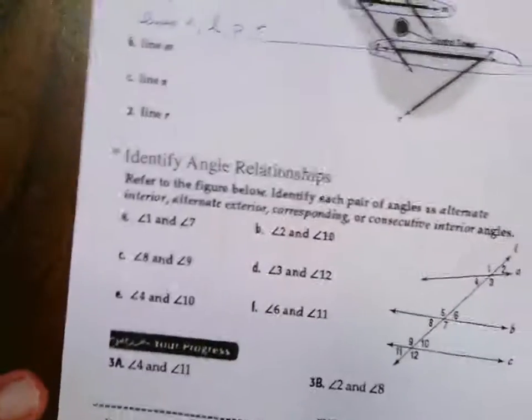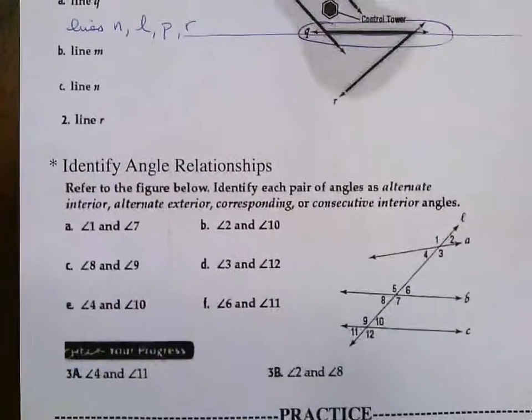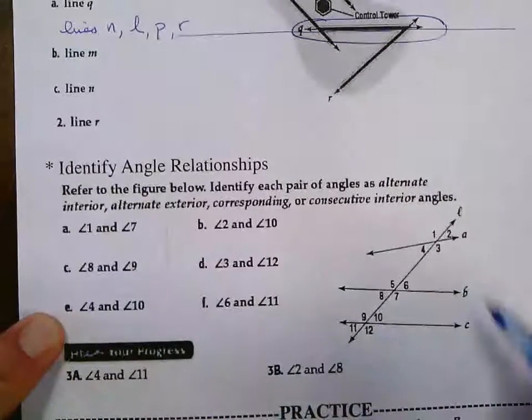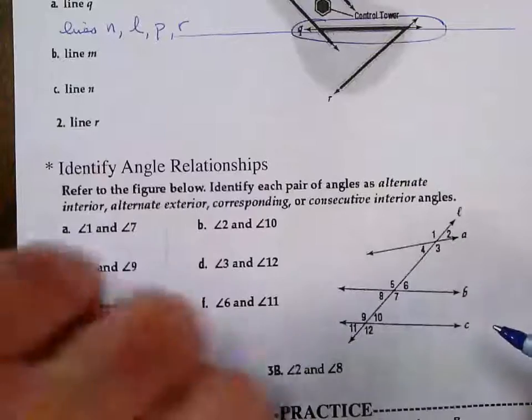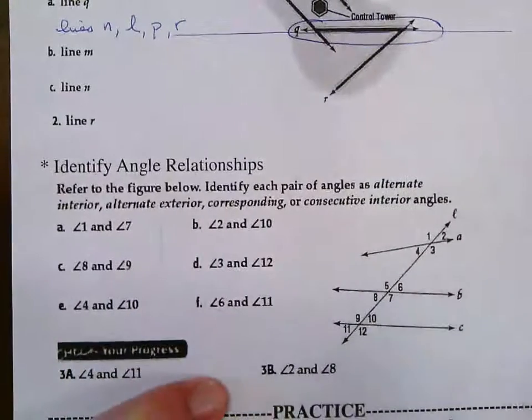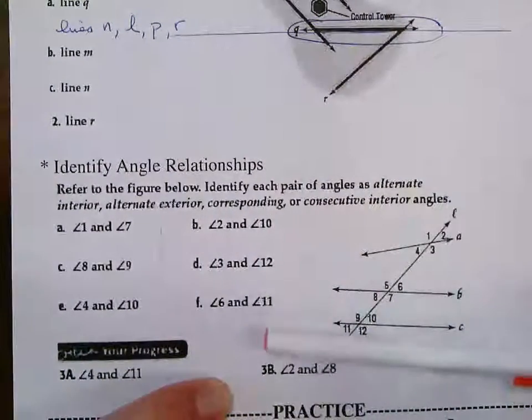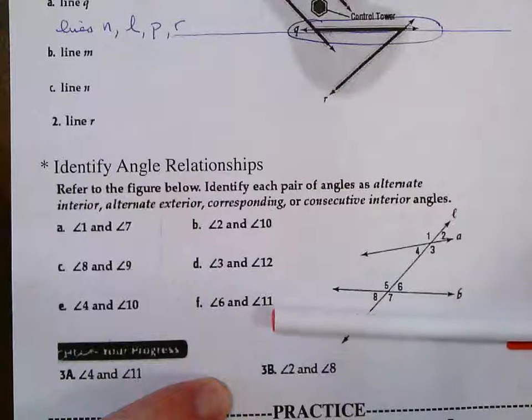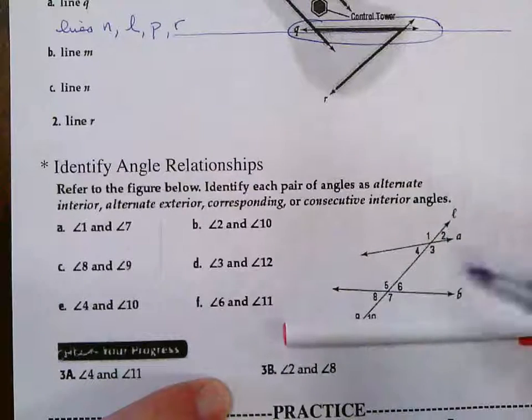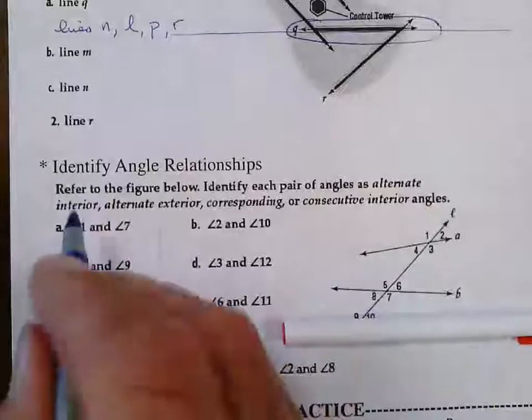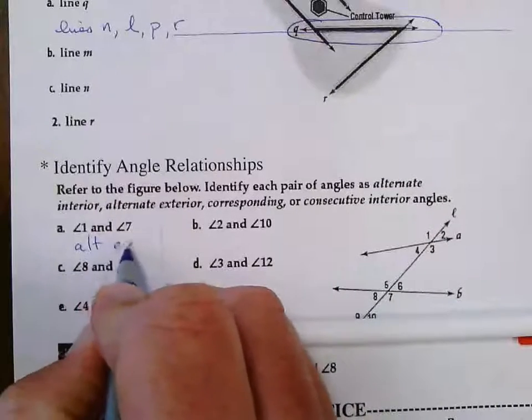And then the bottom part, I'm going to do one or two here, and you can do these, following the notes on the previous page. I want to identify these. So here's 1 and 7. Am I even looking at this line down below? No, I'm just dealing with 1 and 7. 1 is on the outside, 7 is on the outside, and they're alternating. So this would be alternate exterior.